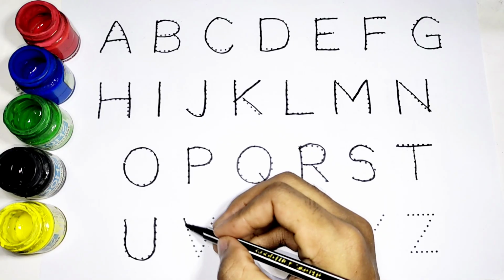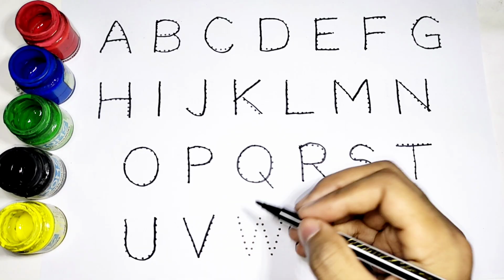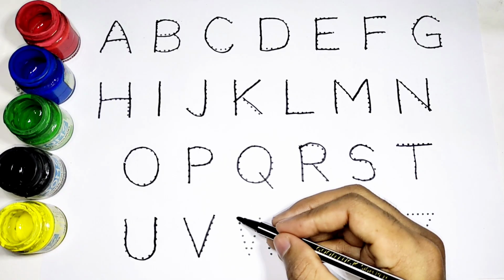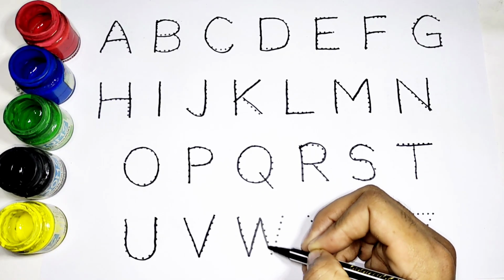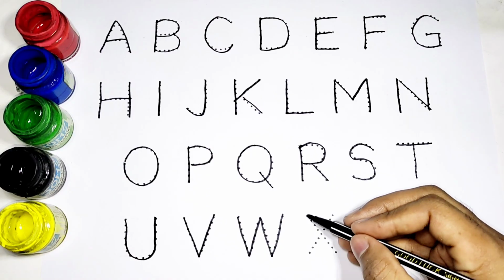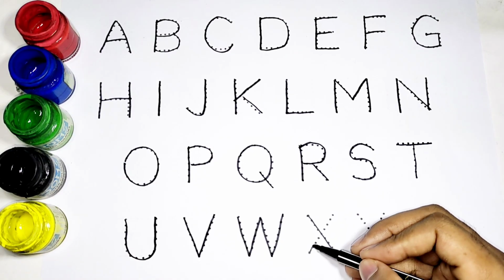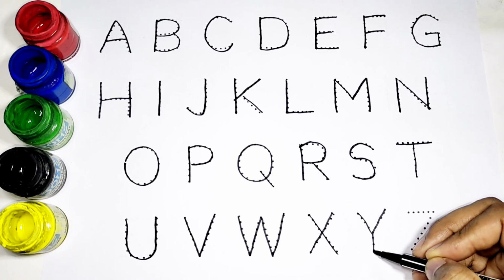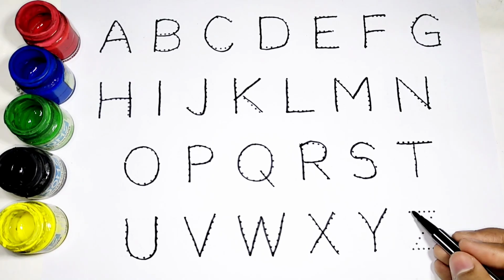The next one is V. V for vanilla. The next one is W. And now we draw X. The next one is Y. The last one is Z. Z for zoo.